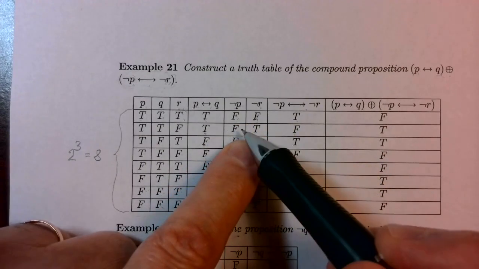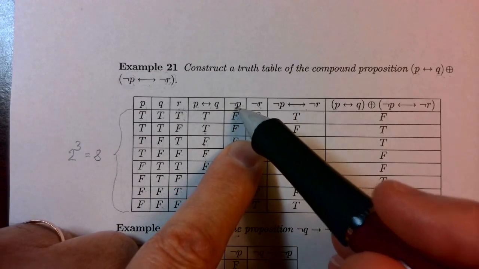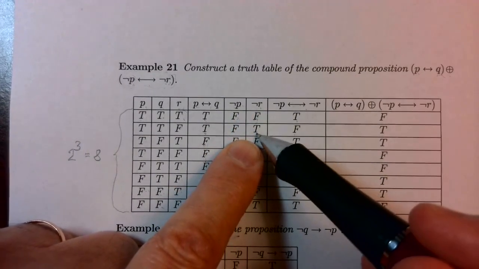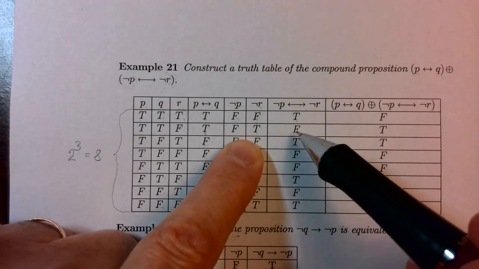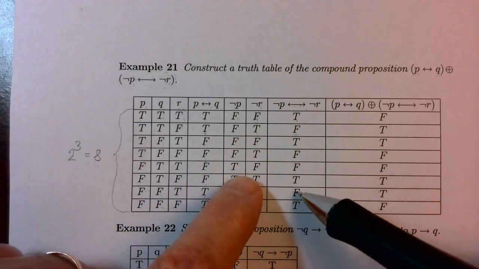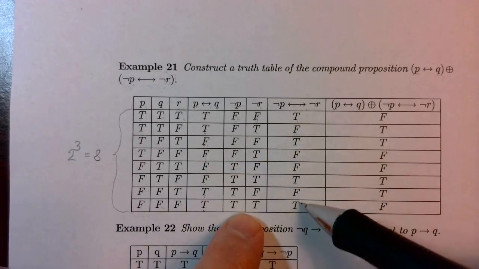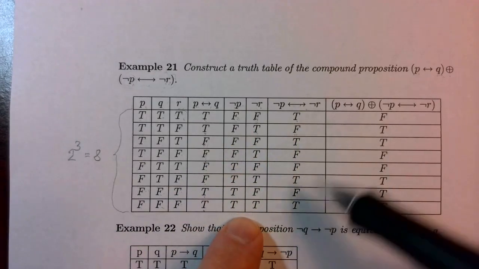In the second row, not P is false, not R is true, different values, biconditional is false. And we continue like that to fill out the whole column.